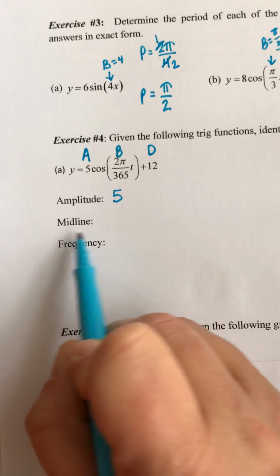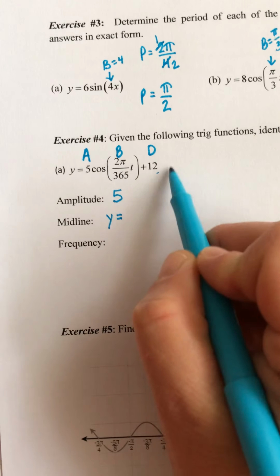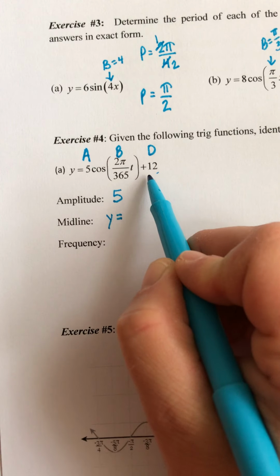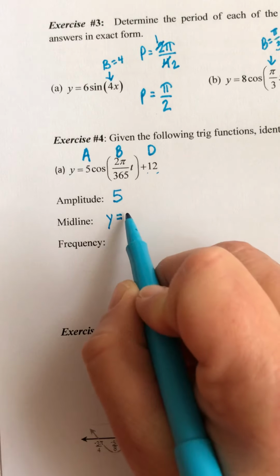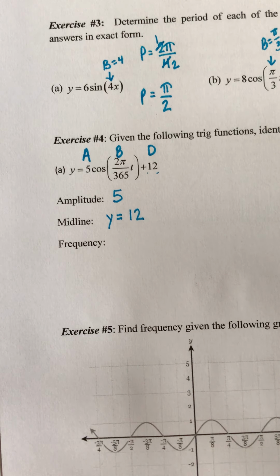What is the equation of the midline? Remember, a midline is always an equation. We just take the D value right here and we leave the sign with it. So the midline for this graph happens at a positive 12. The line y equals 12. So that's the middle of the graph from top to bottom.